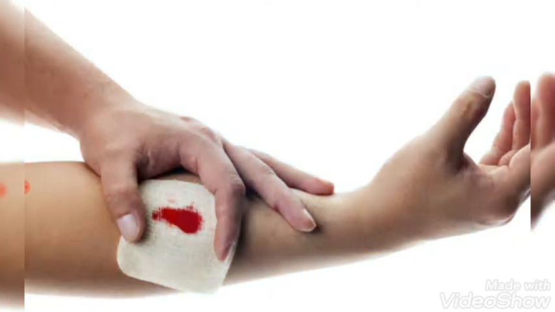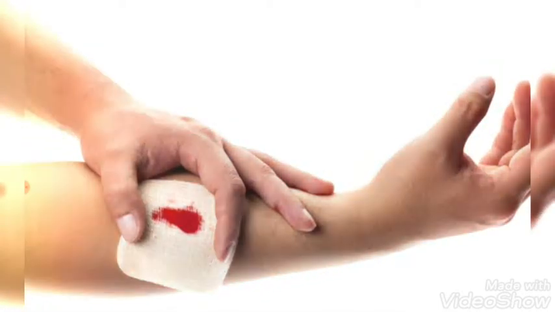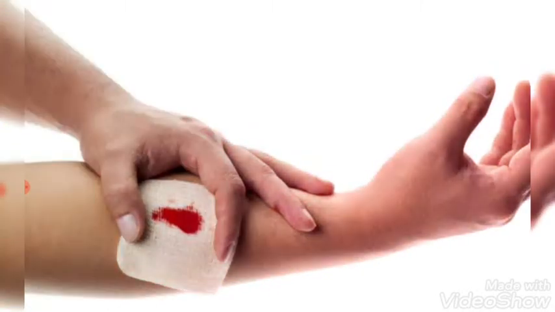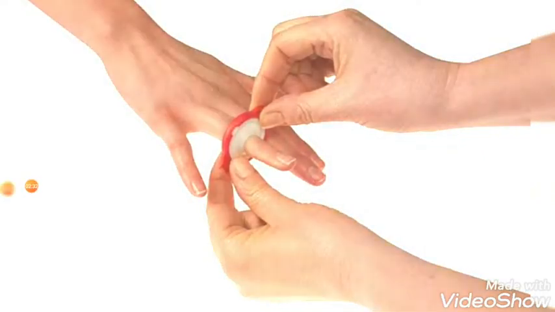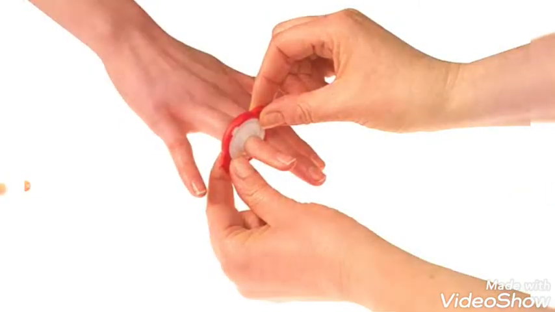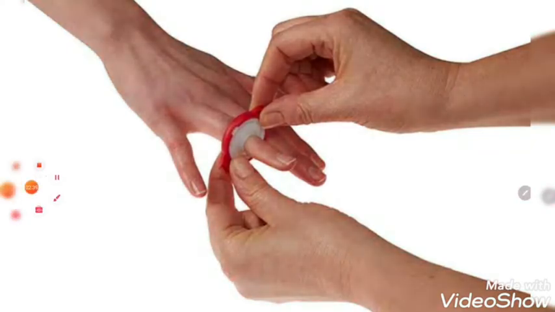If the dressings have got blood on them, don't try to remove them, and continue the pressure. Removing the dressings frequently may disturb the blood clots and expose the wound to further infection. For severe bleeding, always seek medical attention. So now we have learned the quick treatment for cuts, and now let's quickly move to another treatment.